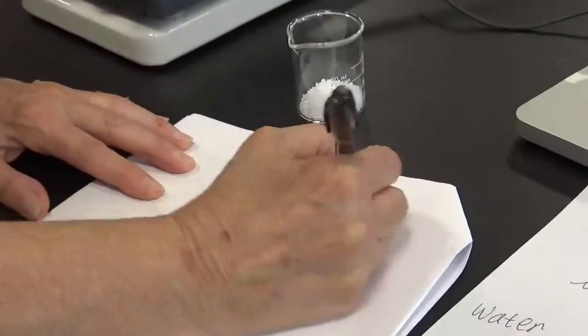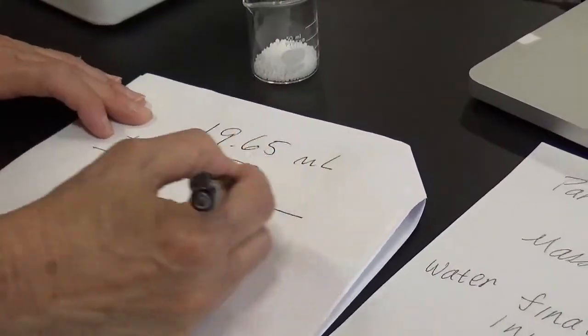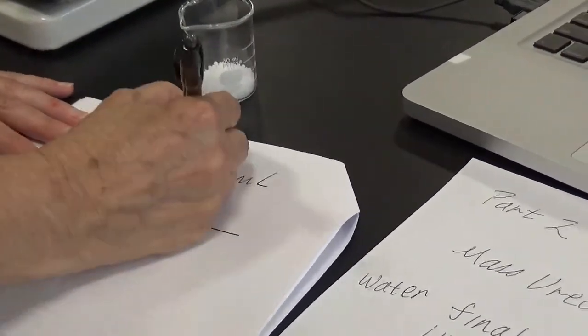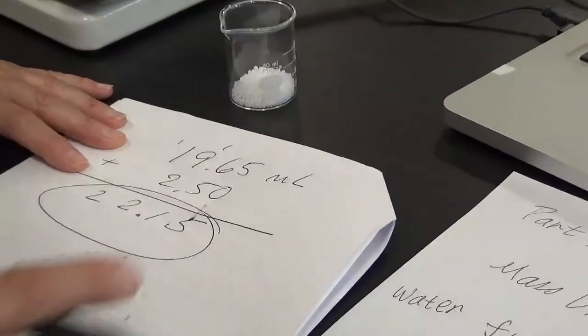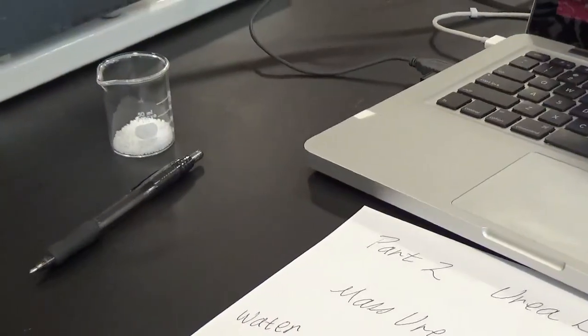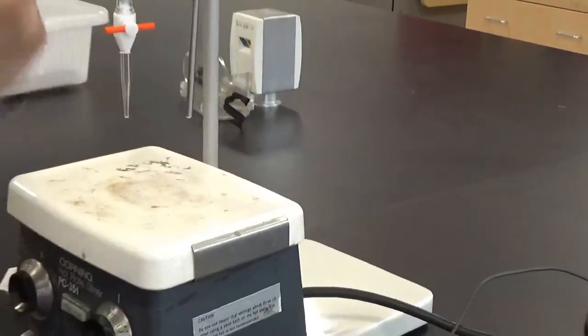So if I had 19.65, and I add 2, say 2.5 is about half the number of grams, which was about 5, 22.15. So I'm going to let the water flow in here until I get to 22.15.